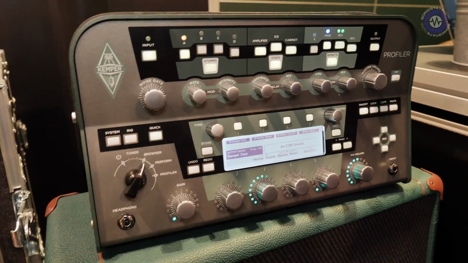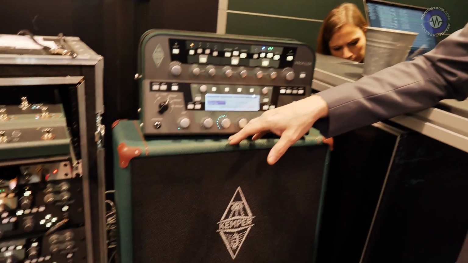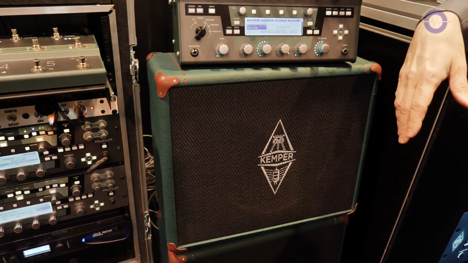So the speaker doesn't need intelligence, it can be passive, and we will even provide the speaker as a replacement part for your 2x12 or 4x12 cabinet. And also we have plans later to have our cabinet with a built-in power amp, that is, an active cab.